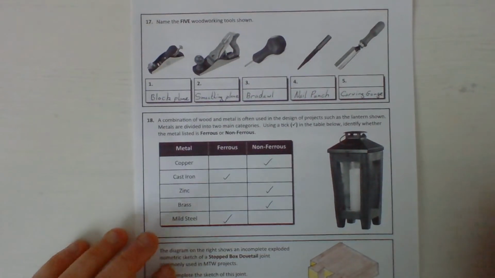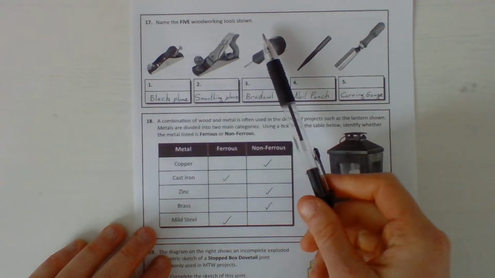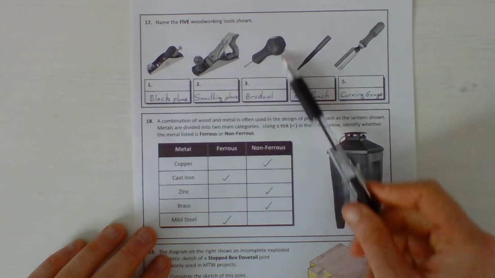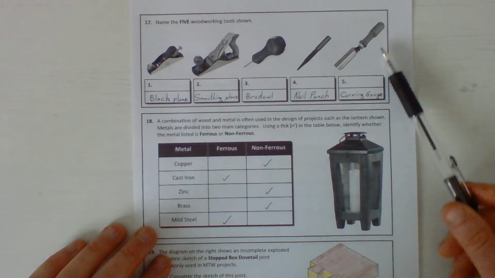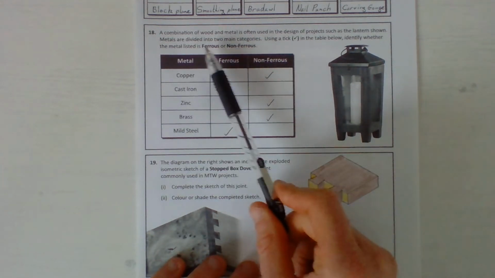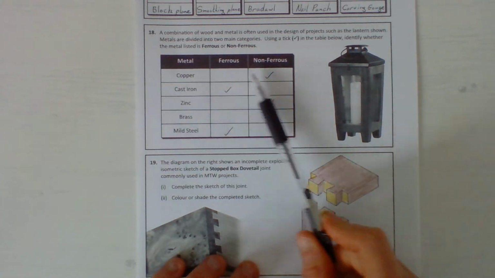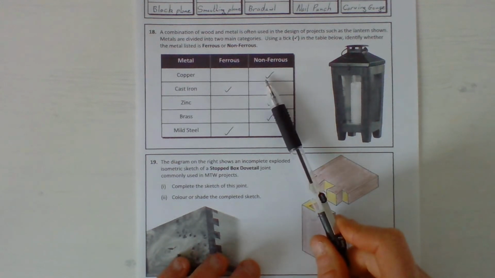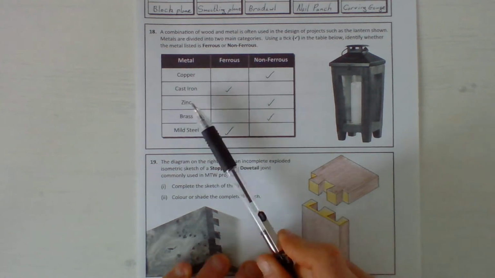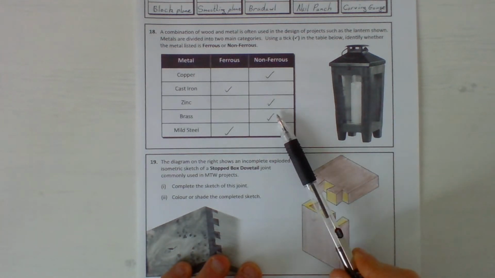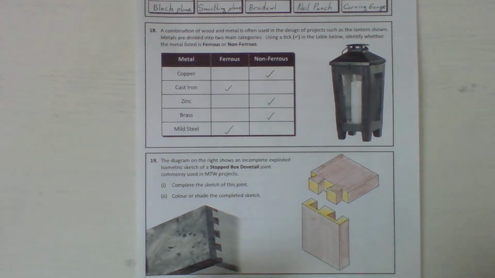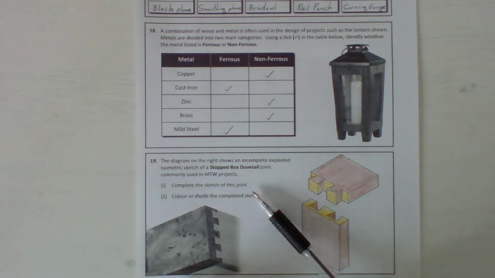Question 17. Name the 5 woodworking tools shown. So this is a block plane, a smoothing plane, a bradawl, a nail punch, and a carving gouge. Question 18. Which are ferrous and which are non-ferrous? Copper doesn't have iron in it, so therefore it is non-ferrous. Cast iron is ferrous, zinc non-ferrous, brass non-ferrous, and mild steel has iron in it, so therefore it is a ferrous metal.